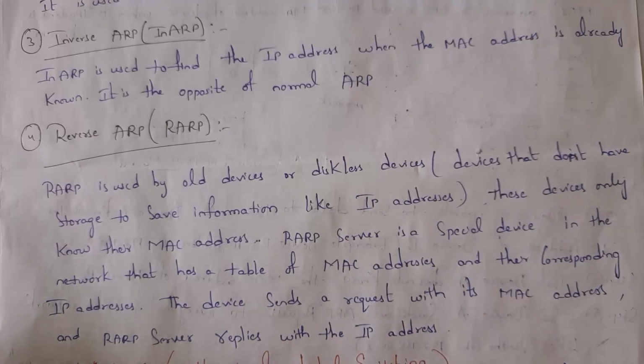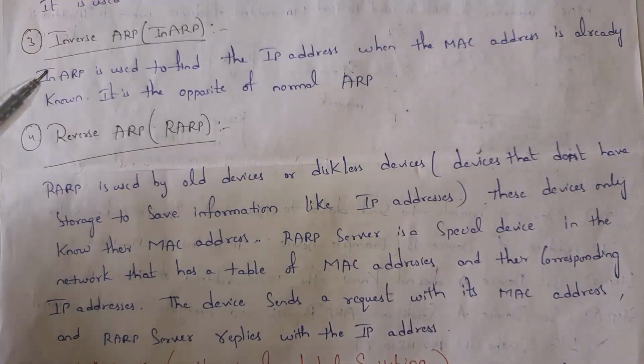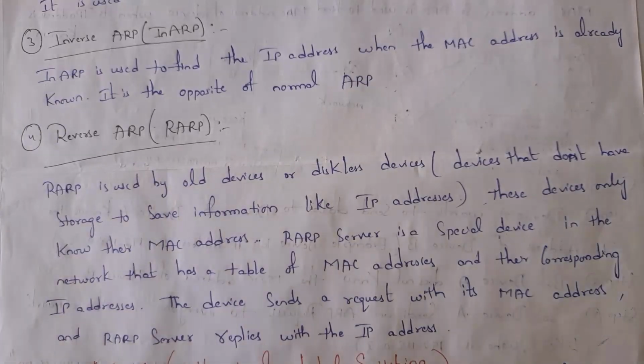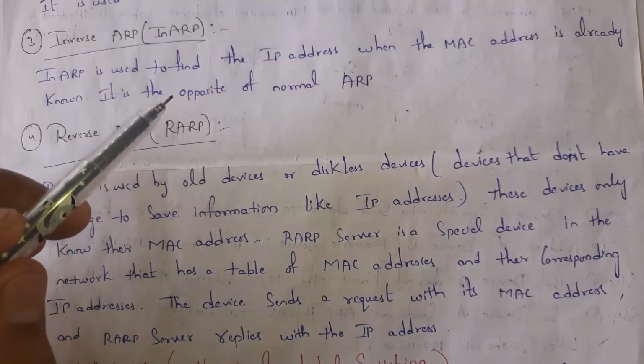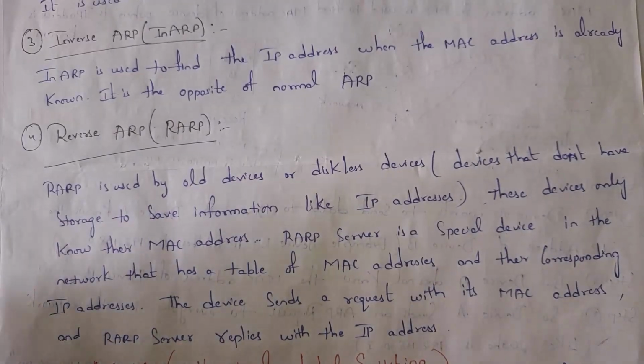And the third type of ARP is inverse ARP. Shortly we call it InARP. Because normally a device will find the MAC address based on the IP address. But in inverse ARP, the device will find the IP address when the MAC address is known. So it is opposite to normal ARP.